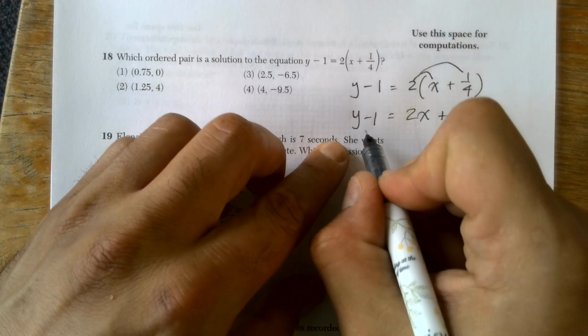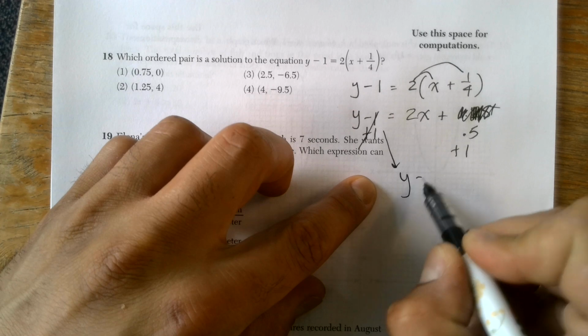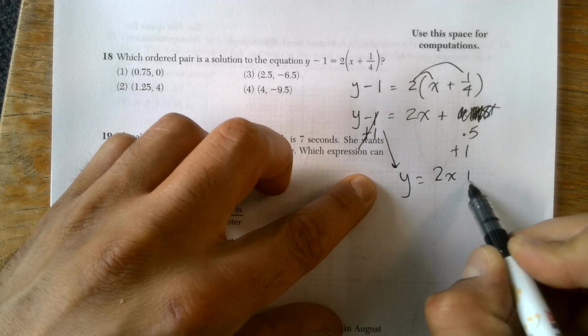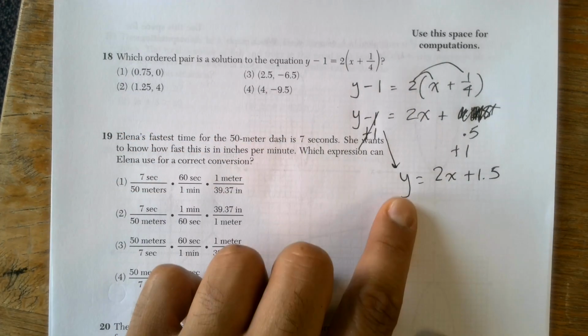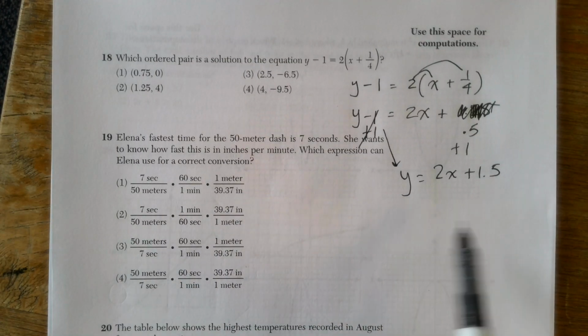So what I'm going to do now is add 1 to this side and add it to here, cross it out, and it's going to leave me with y is equal to 2x, and then we're going to do plus 1.5. Essentially what we're doing is putting this into slope-intercept form so that we can plug it into the calculator and then find out our answer.